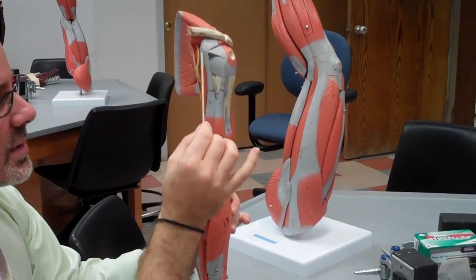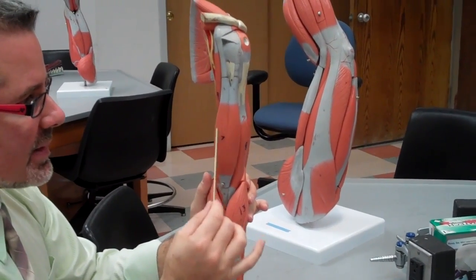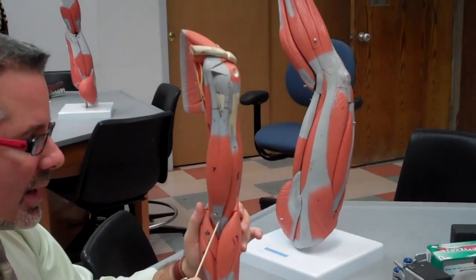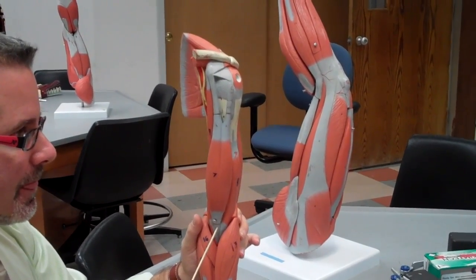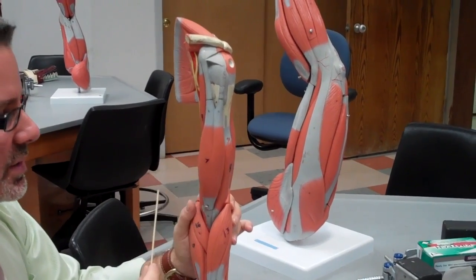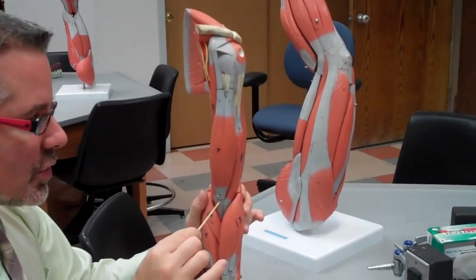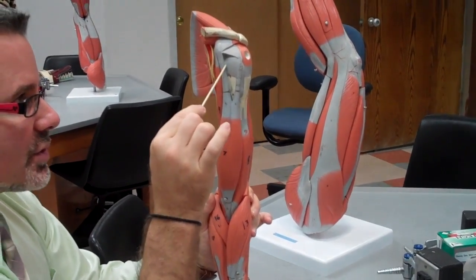The biceps crosses the shoulder and it crosses the elbow joint. When we think of the biceps brachii, its primary action is elbow flexion, and it does its strongest in the supinated position. It can also flex the shoulder since it crosses the shoulder. So it flexes the elbow, supinates the forearm, and flexes the shoulder.